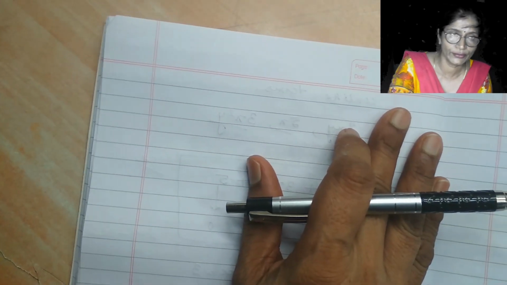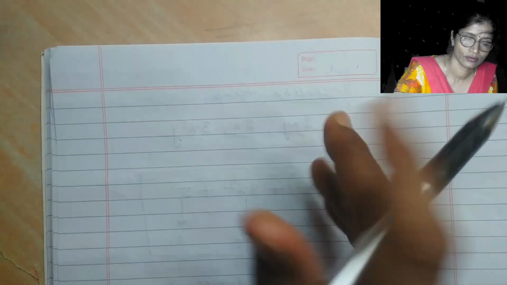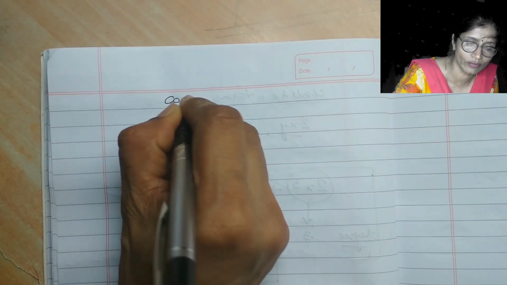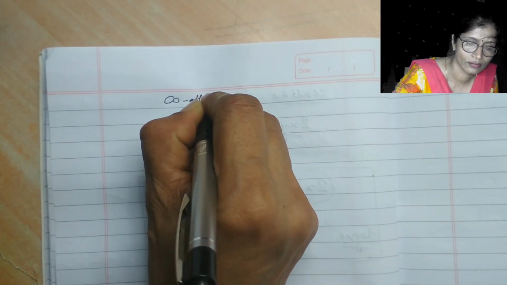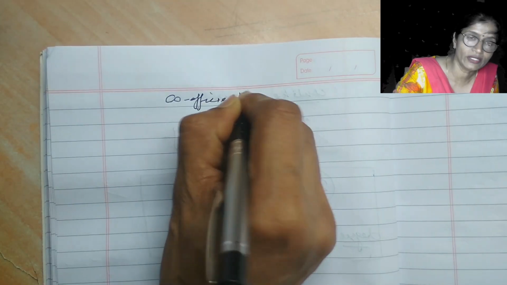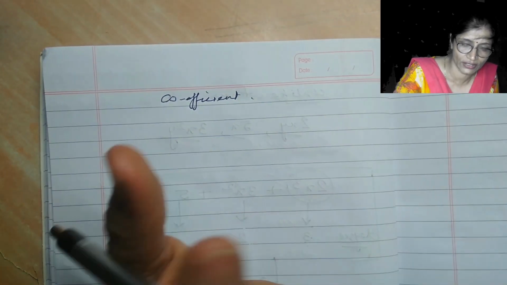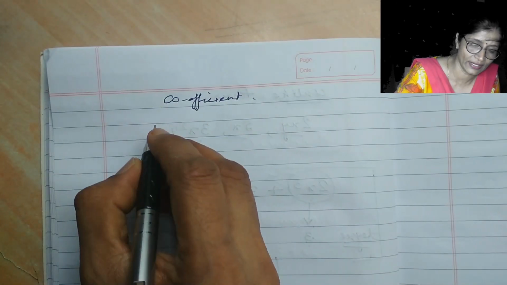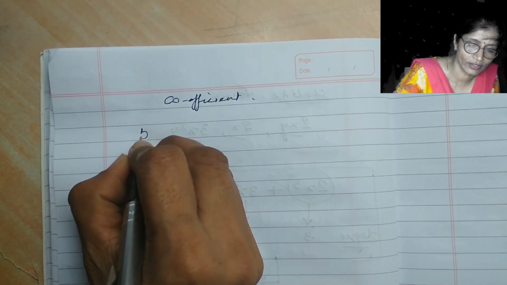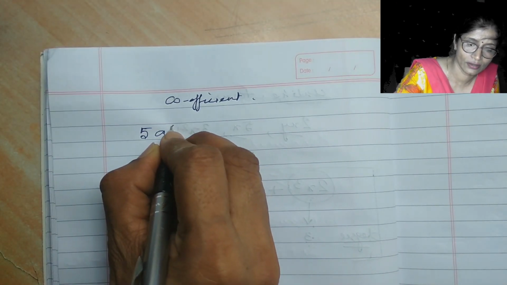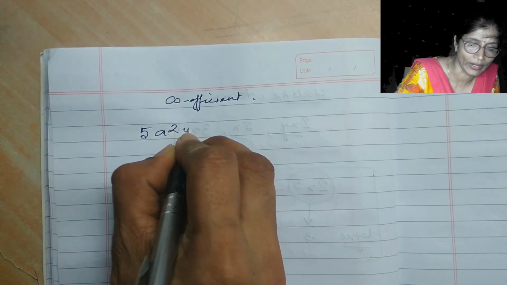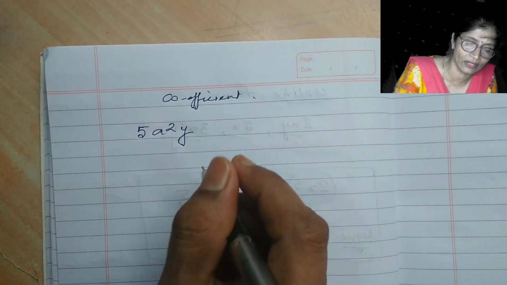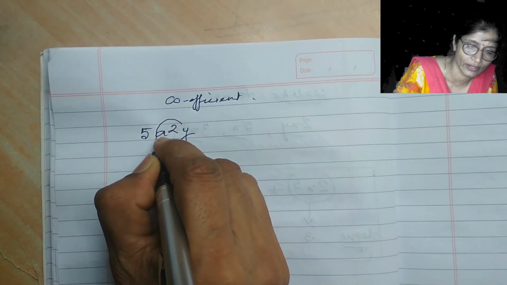Next I told you about the coefficient. One more coefficient. Numerical coefficient, literal coefficient, I told you. Now suppose I write 5a square y. I want to find the coefficient of a square.